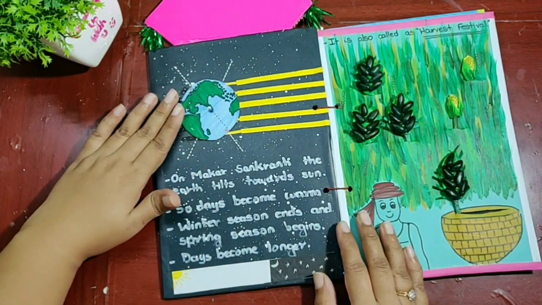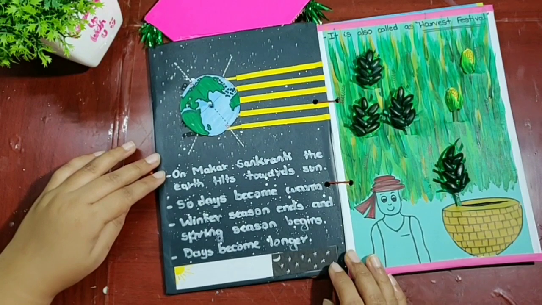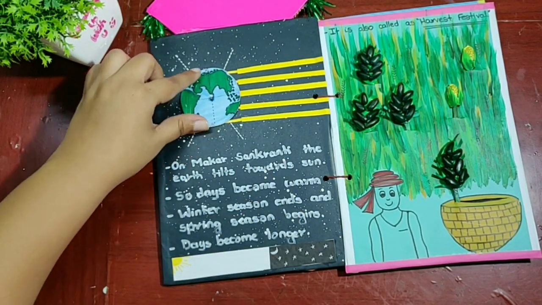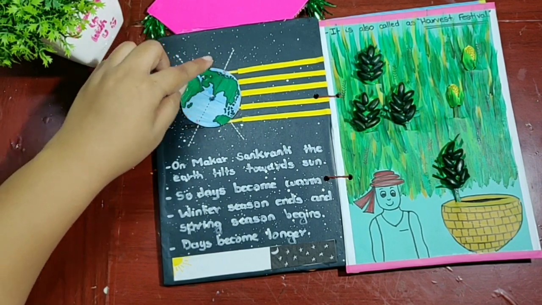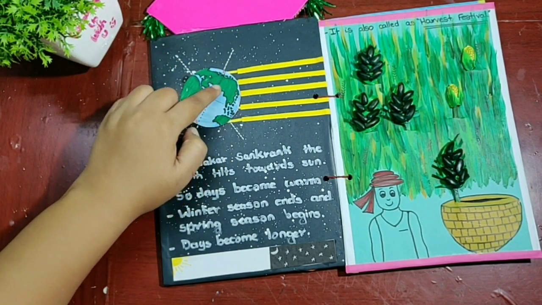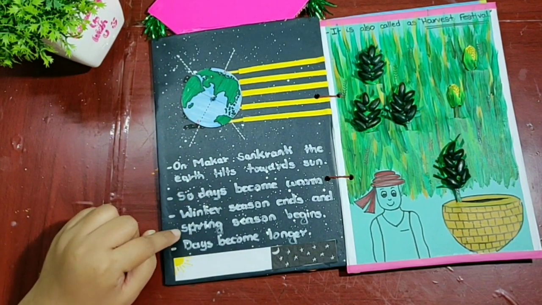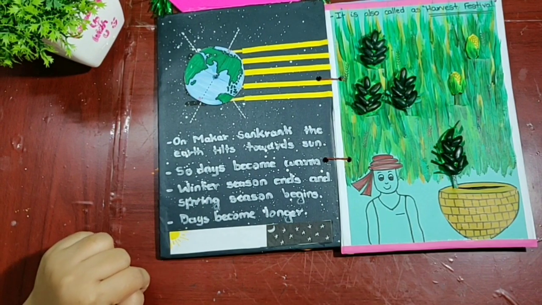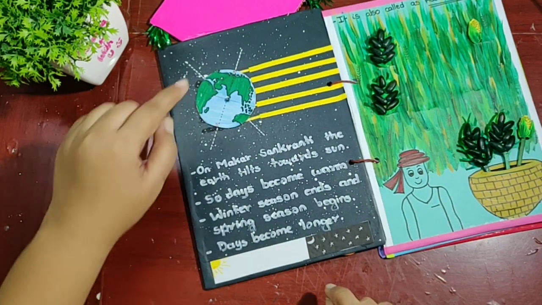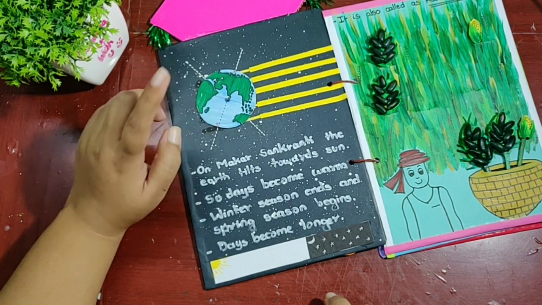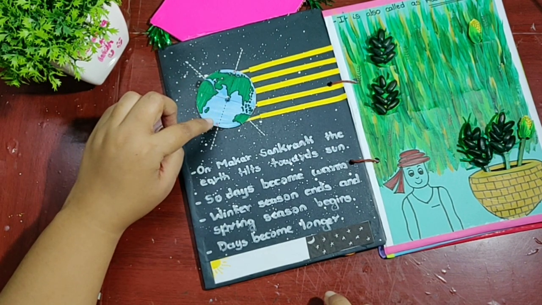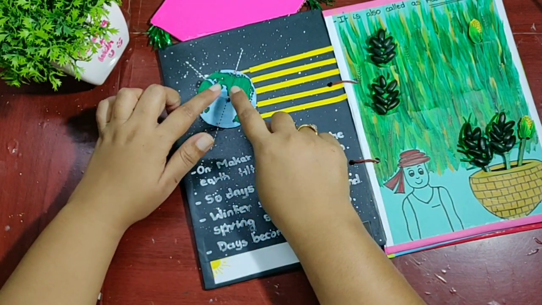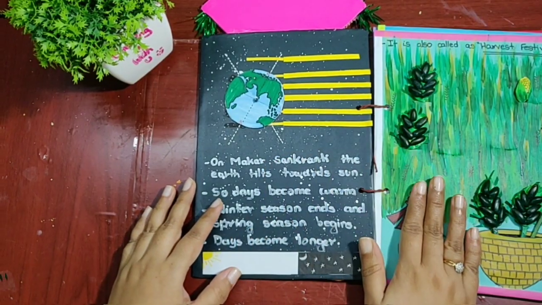So now after telling you about this, let's see what are the lines which a child will say. So on Makar Sankranti, the earth tilts towards the sun. Okay, so the days become warm. The winter season ends, the spring season begins. Also the days become longer than the night. Now here I have painted this picture, but there are many available on the net, so you can take any picture which has India shown in it. So after this page we will go to page number 2.